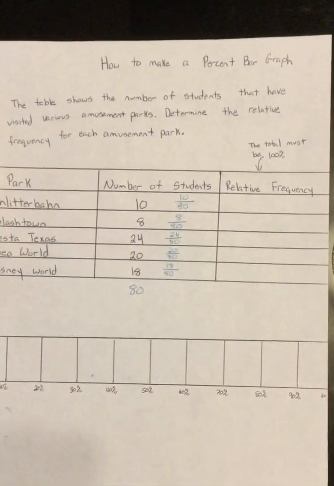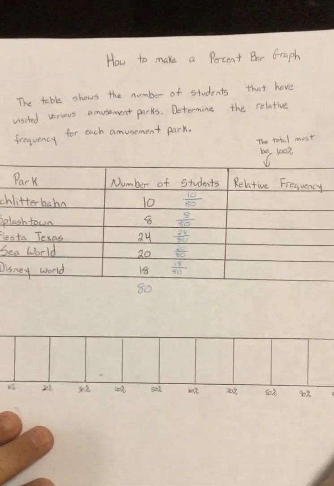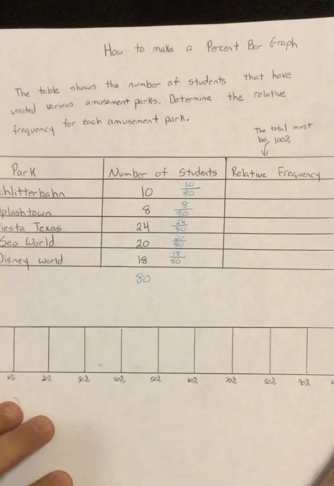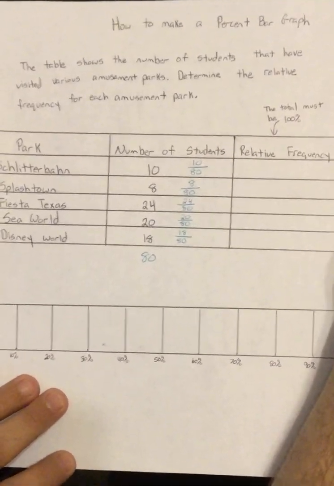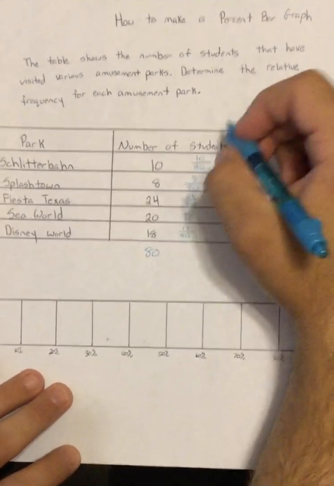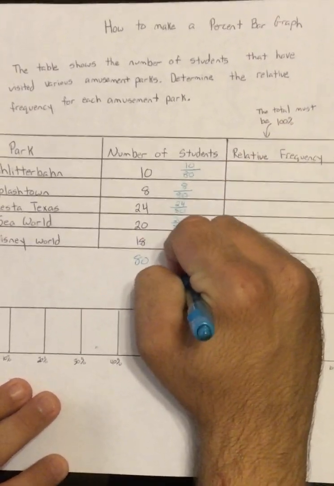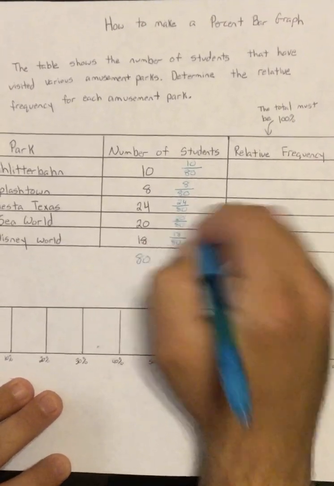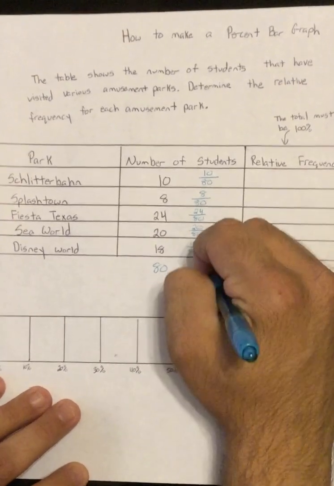All right, so let's see. Now, if you notice, 80 doesn't go into 100 evenly. So what you could do here is you can do top in, bottom out, and you can get a decimal and move the decimal 2 places to the right. Let's see. Top in, bottom out. 80 cannot go into 10, but 80 can go into 100 one time.